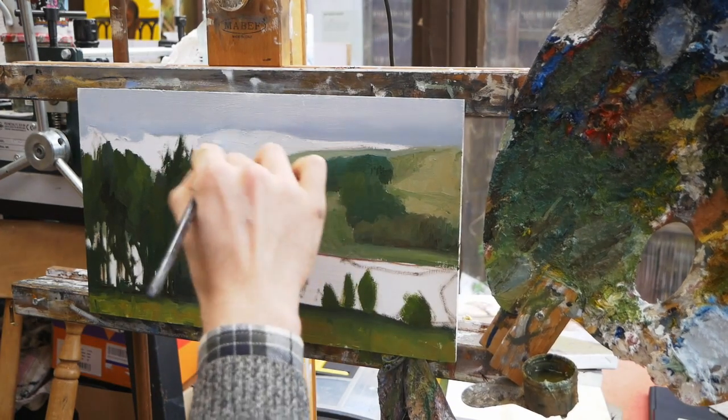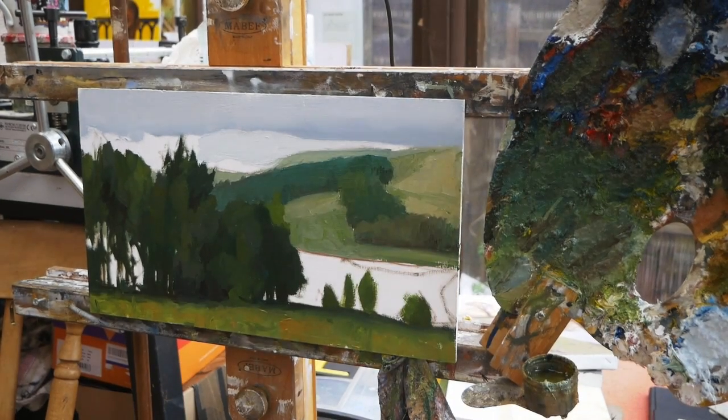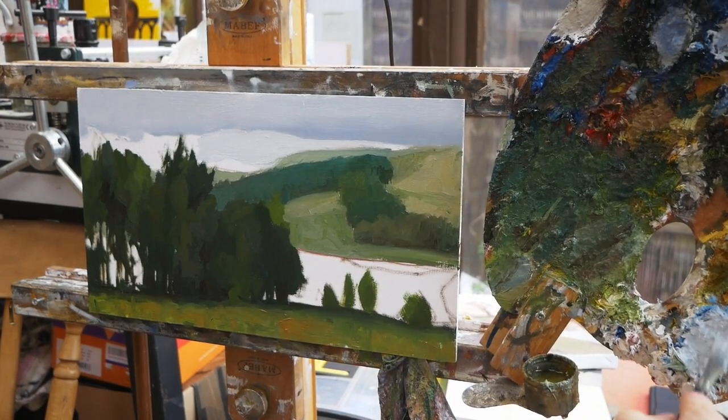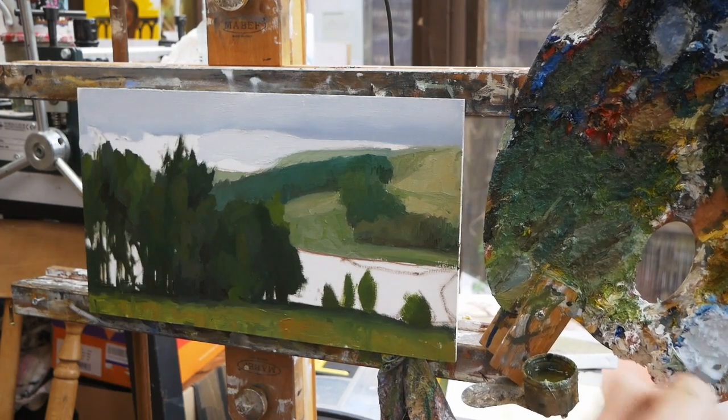Now there is a bit more going on in the sky, but this captures basically the simplest forms, which is all we're after for this portion of the painting.